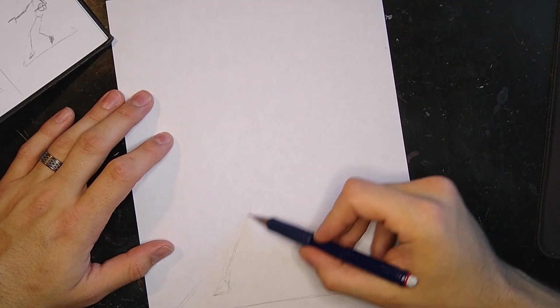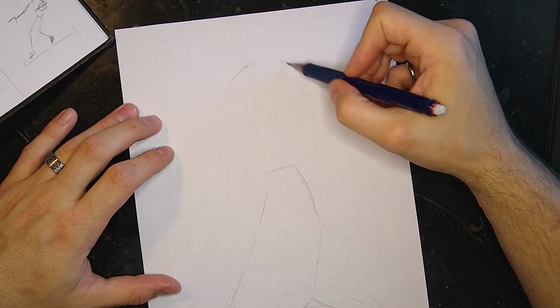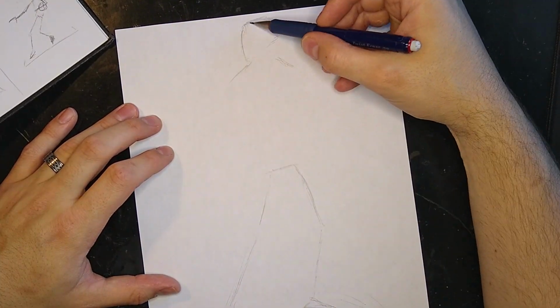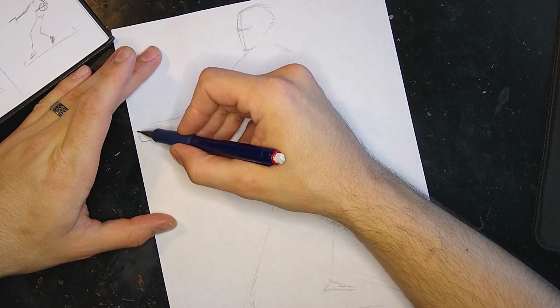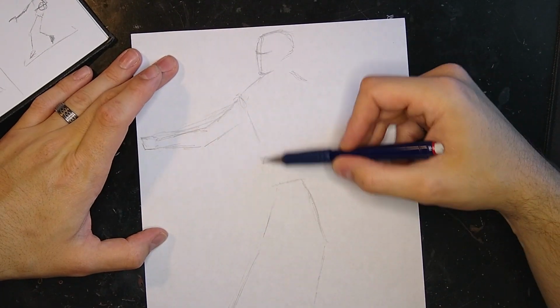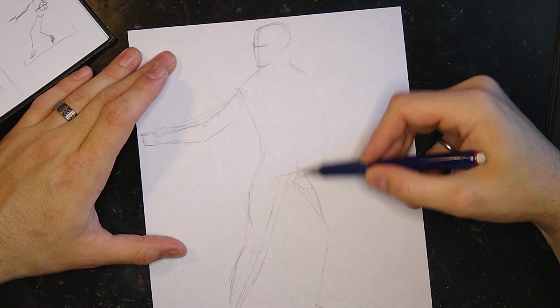So I'll begin this much the same way as the thumbnail sketches, you know, drawing in a rough skeleton and all that. And it doesn't have to be perfect here. All I'm going for is the overall gesture, and making sure that the proportions are correct.